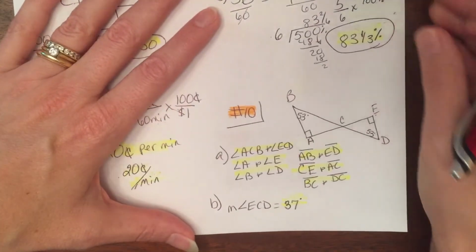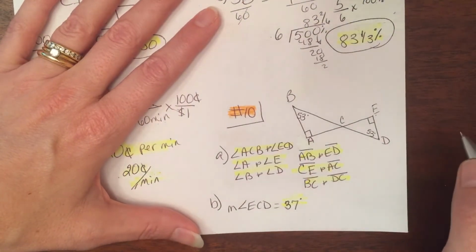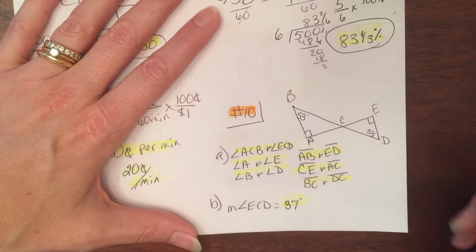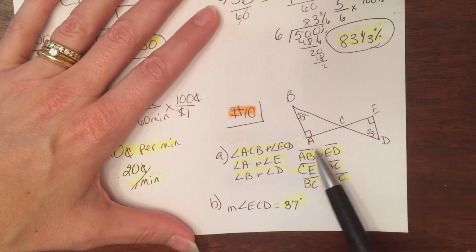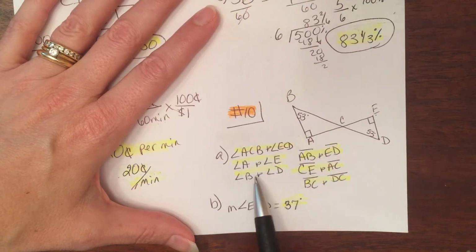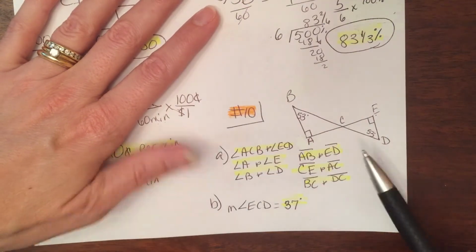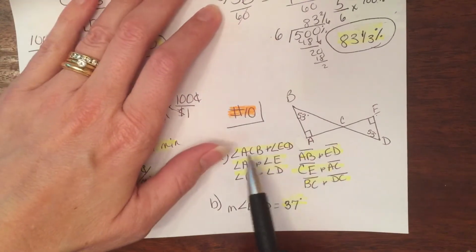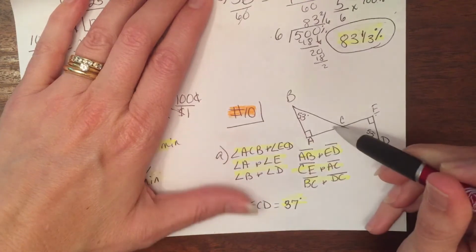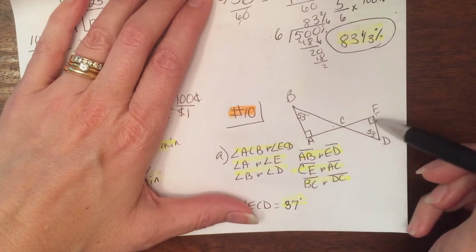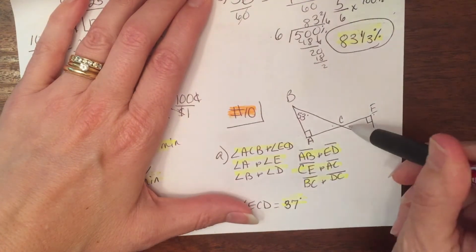Number 10, we've got corresponding, or similar triangles rather. Okay, so similar triangles have corresponding angles, so they want us to show which angles correspond and which sides correspond. Okay, so we're going to say angle ACB, that's this angle in here, corresponds to angle ECD, this angle here.